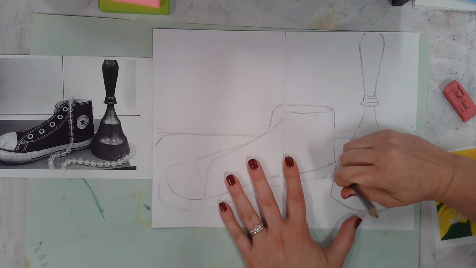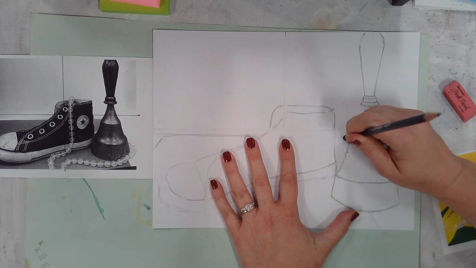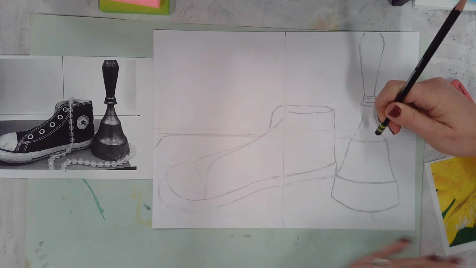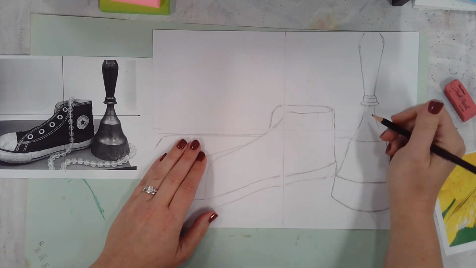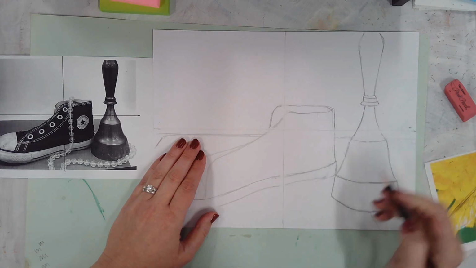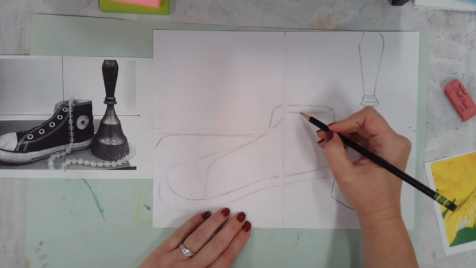Okay, so then our next bits are just drawing in all of our details, right, and adjusting our drawing so that it becomes more detailed, right? So for example, we've got to get the beads in, and the beads could be kind of difficult.